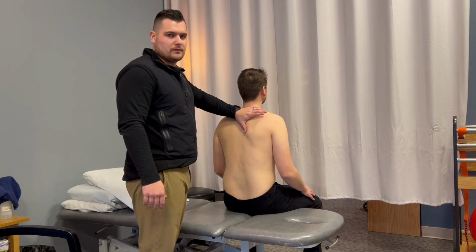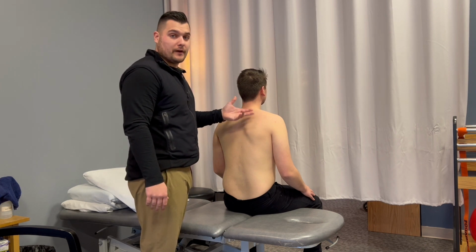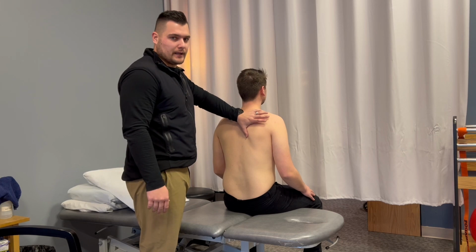So we have Aaron, who's one of our aides here at Fox Point. He's actually in physical therapy school right now. So in the future, very shortly, he's going to be doing what I'm doing. And we're going to be looking at his shoulder blade a little bit here.